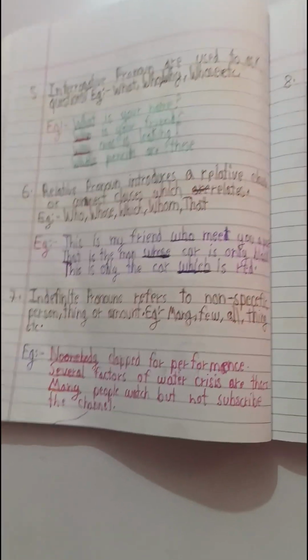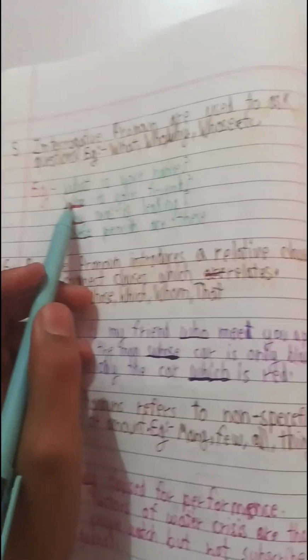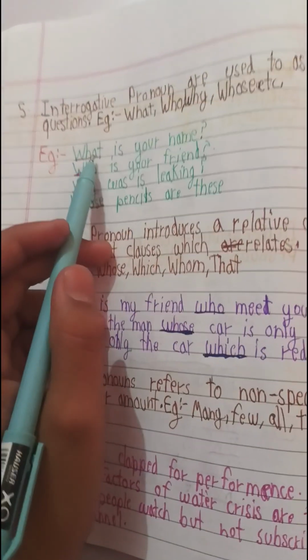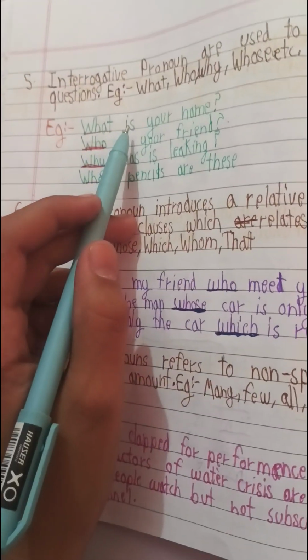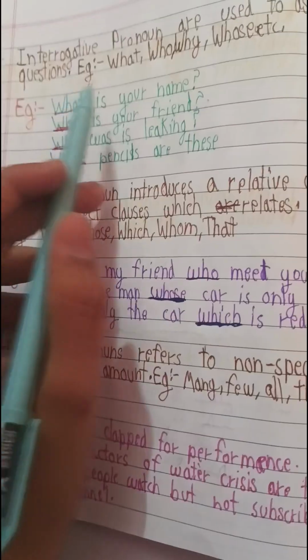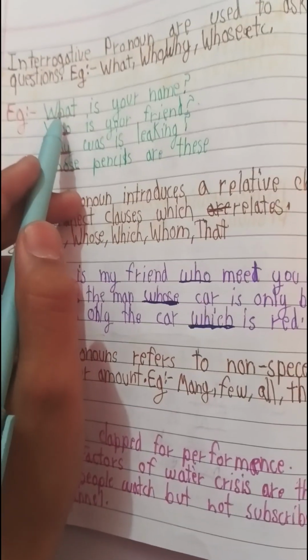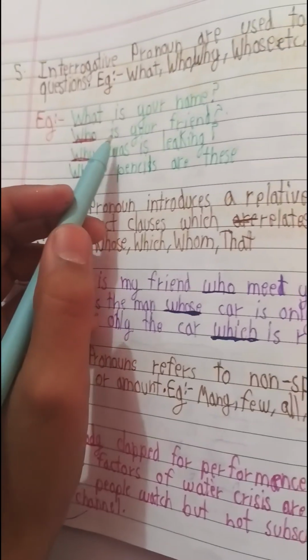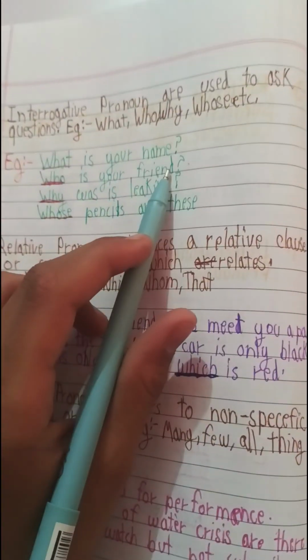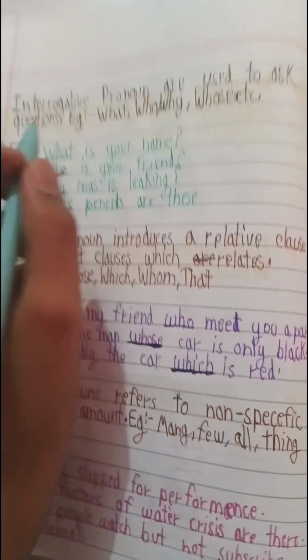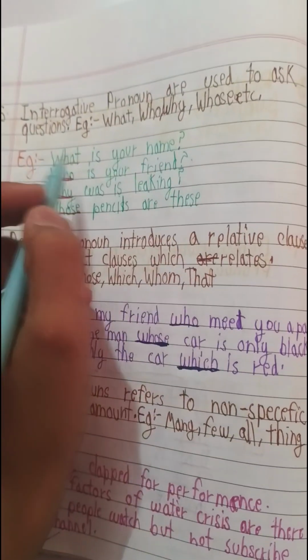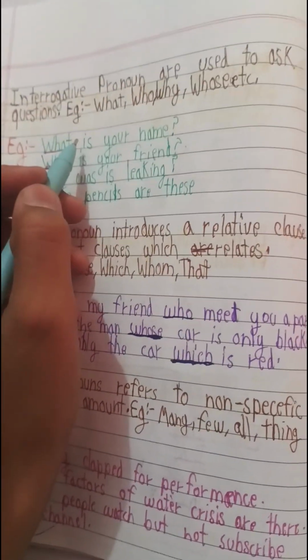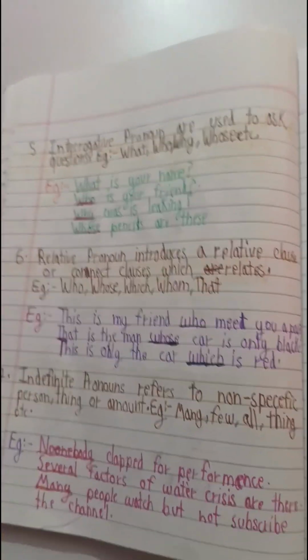So if I place, instead of what, Pranav is your name, so I will also place it with my. Pranav is my name, or we will shuffle it: my name is Pranav, so we can raise a question. What is your name? So instead of what, here it will come Pranav.